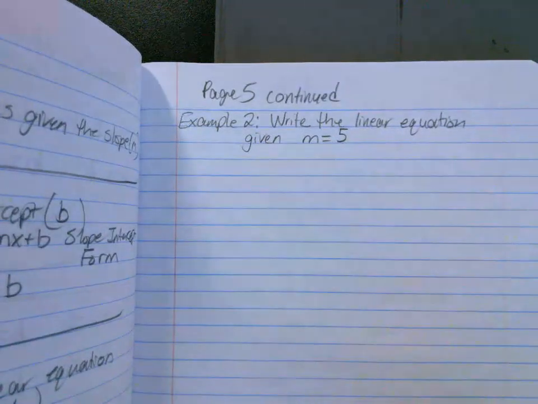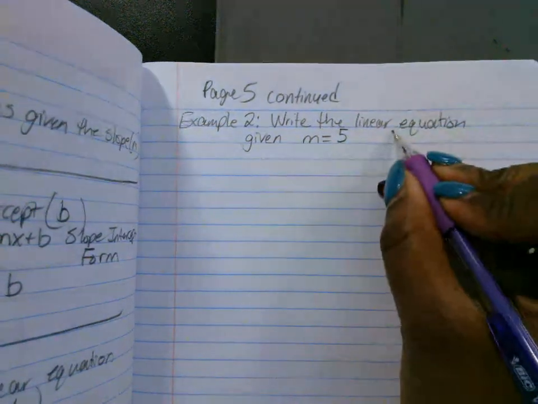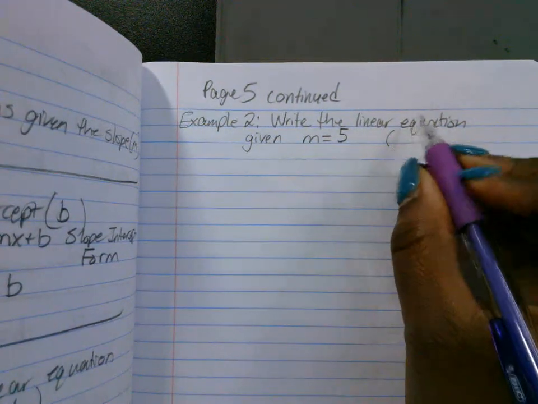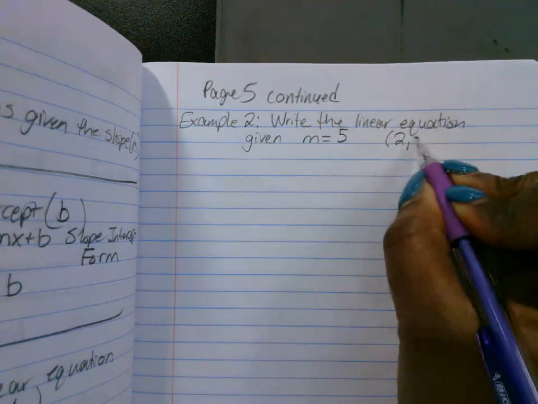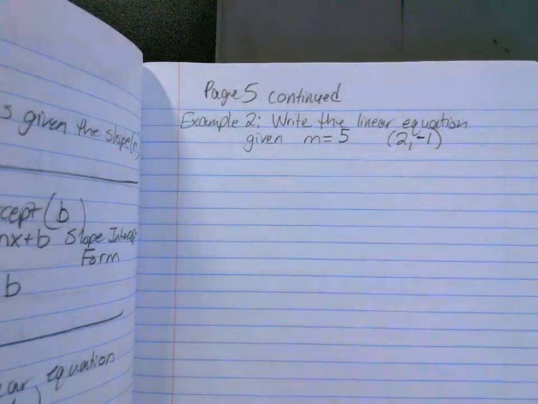So we're given a slope of 5, and we're given a point of (2, -1). Okay?